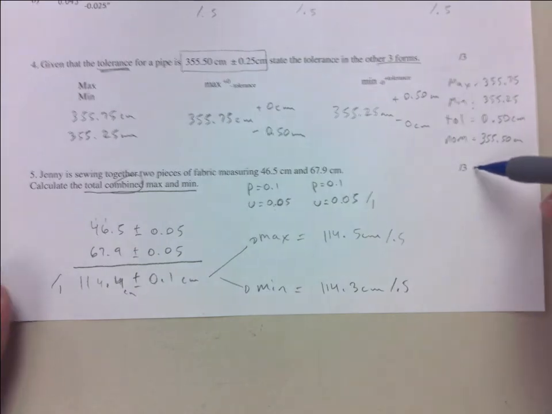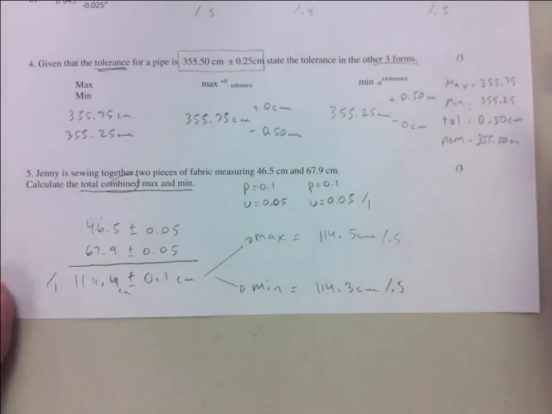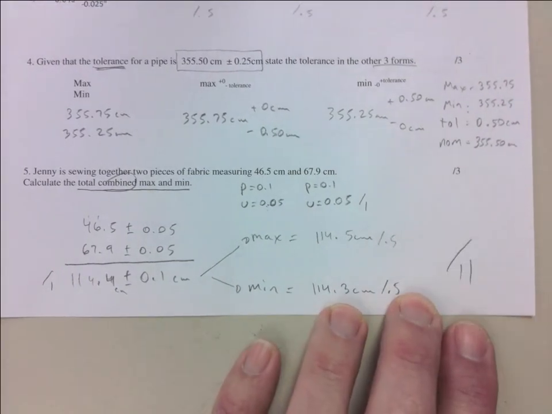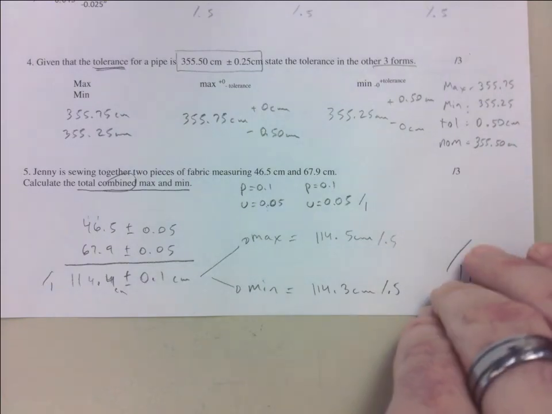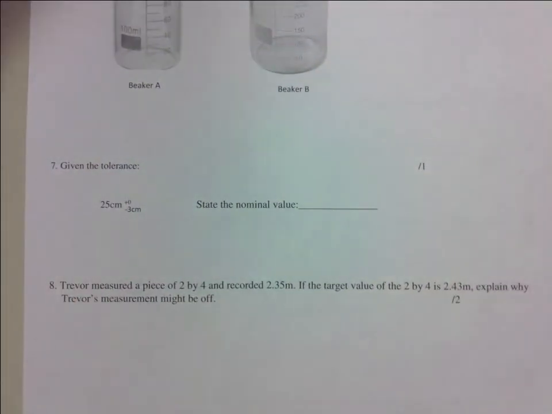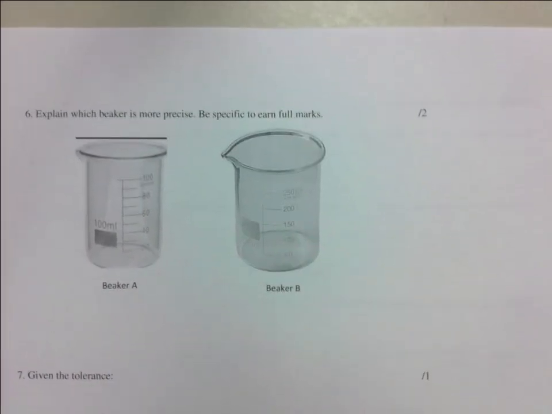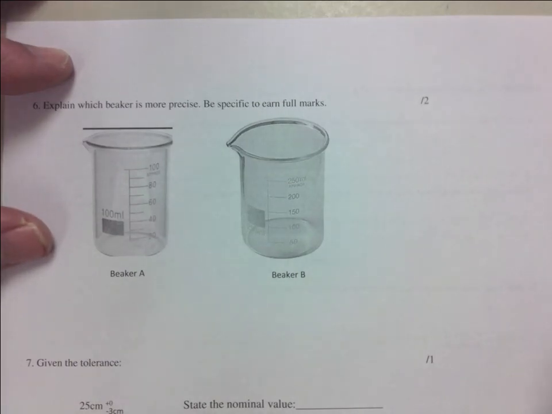So this page is 3, 6, 9, 10, 11. It's a little unfair, like the explaining ones, but that's okay for now. It's just practice. Backside. Explain which beaker is more precise. Be specific to earn full marks.